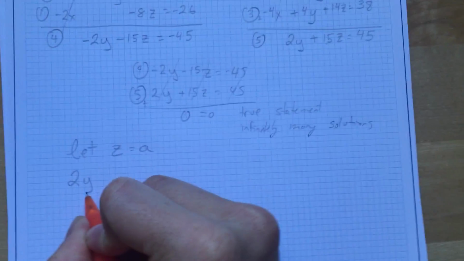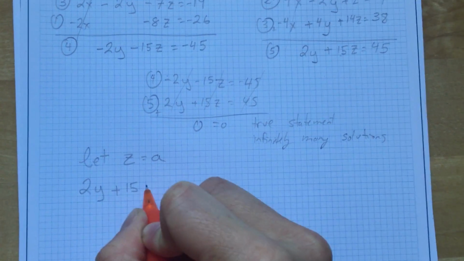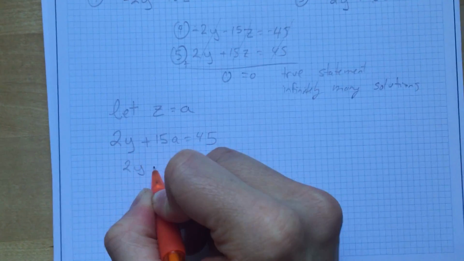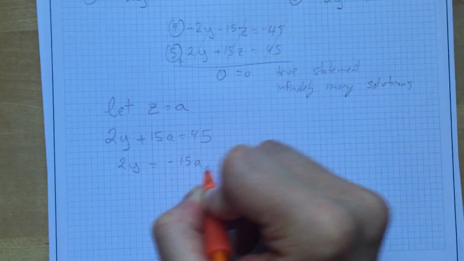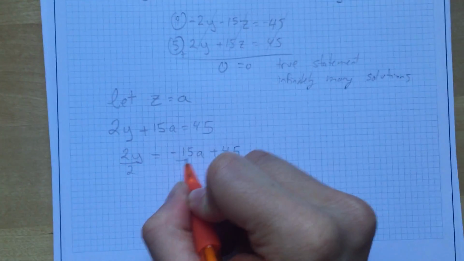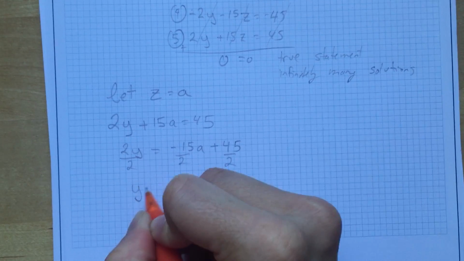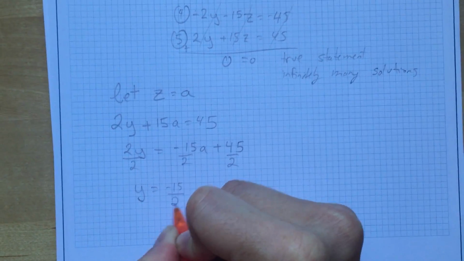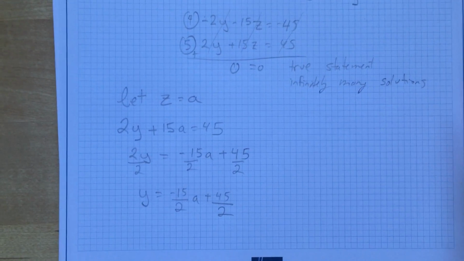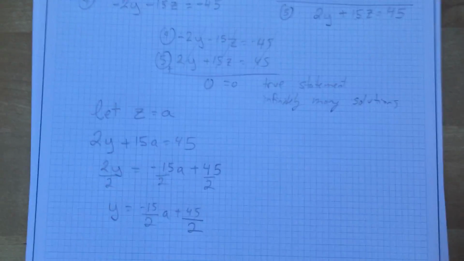So I'm going to say 2y plus 15a is equal to 45. So 2y is equal to negative 15a plus 45. Divide by 2 to everything. Again, keep it as a fraction. They will become your best friends. And you're golden. You got the y. So now we just need the x.